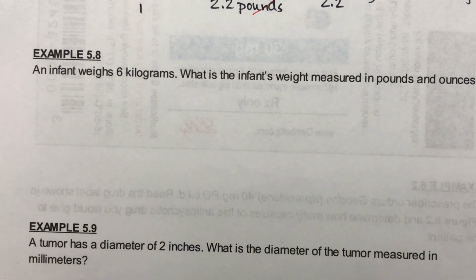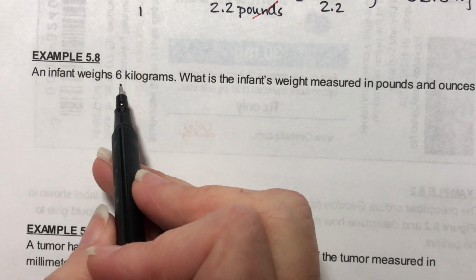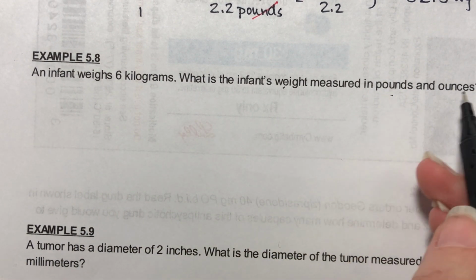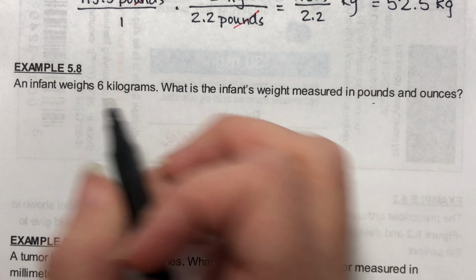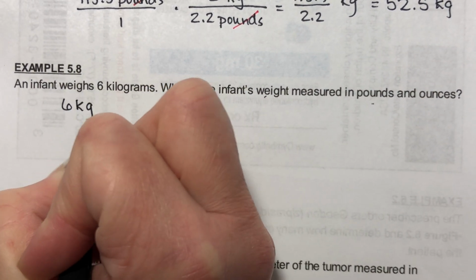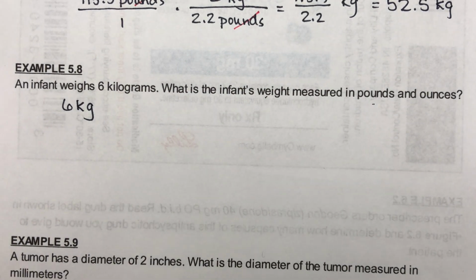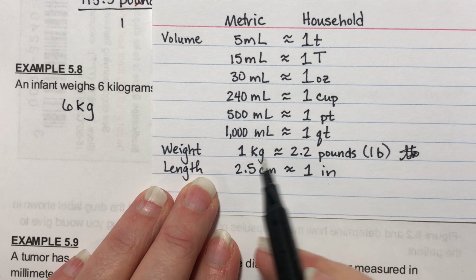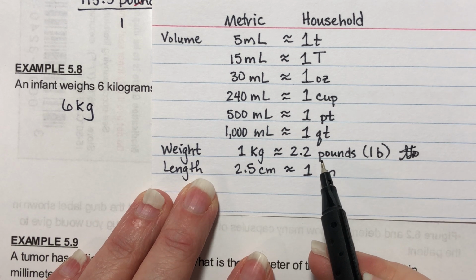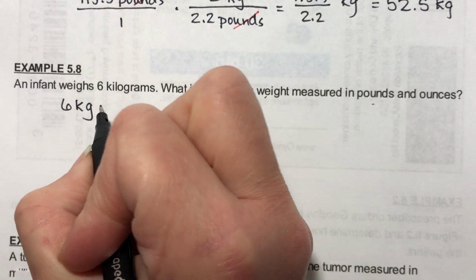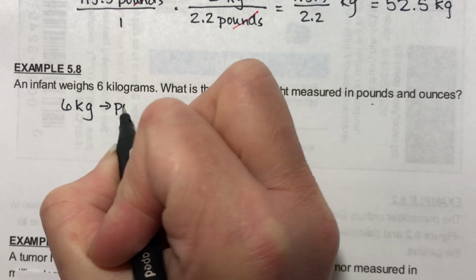Okay, so 5.8. An infant weighs 6 kilograms. What is the infant's weight measured in pounds and ounces? Okay, so I want to take 6 kilograms and I want to end up in pounds and ounces. Now, what I have for weight goes from kilograms to pounds. So first step is I want to convert this into pounds.